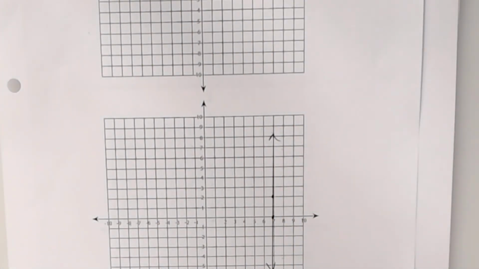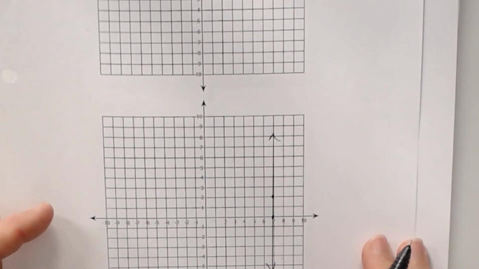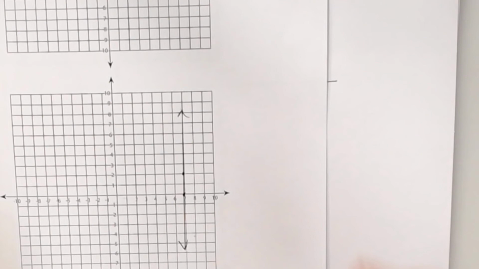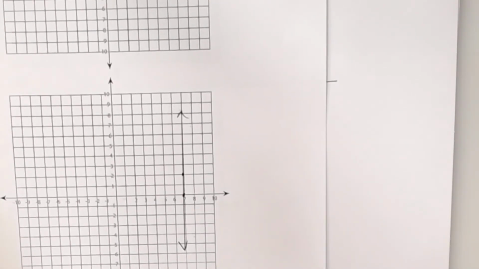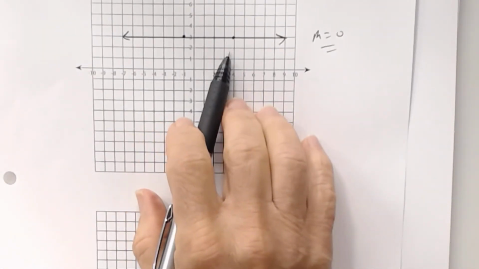Now, on one of the worksheets, you saw that a vertical line is or is not a function. It's not a function. It fails the vertical line test. So that's why we could not say f of x equals something. All right, so x equal a number is a vertical line. Y equal a number is what kind of line? Horizontal. Now we saw here that the slope was 0, right?